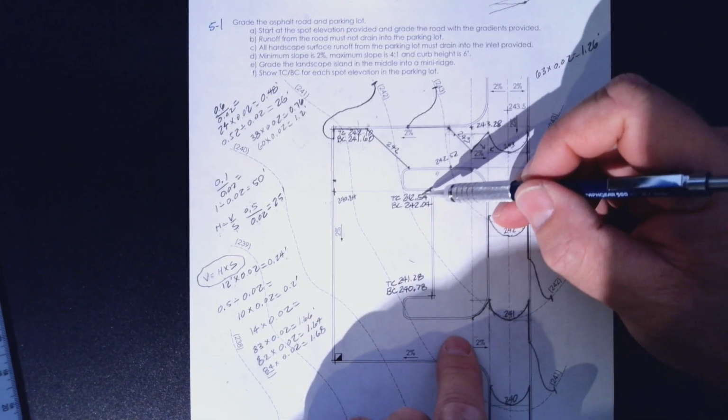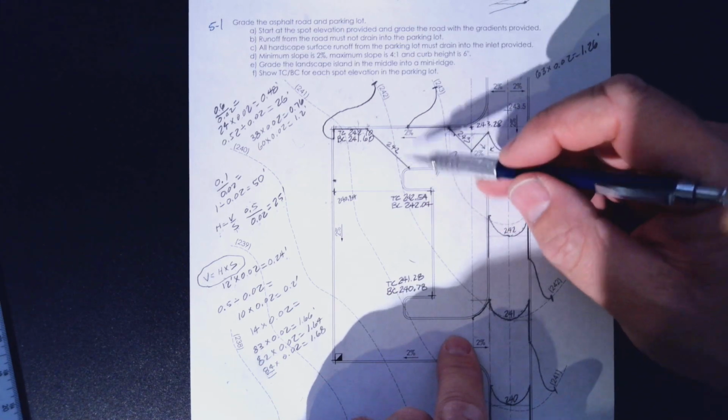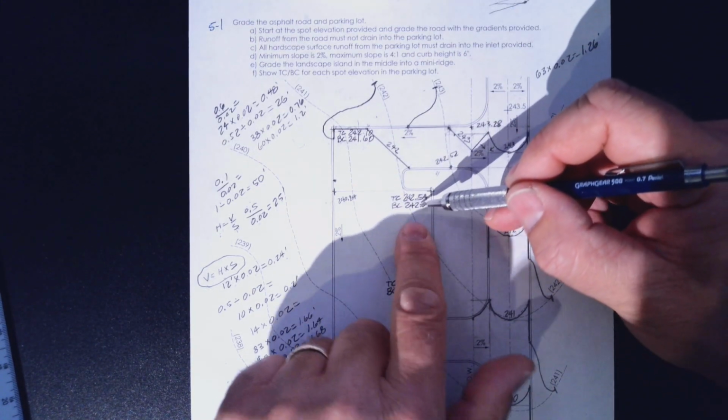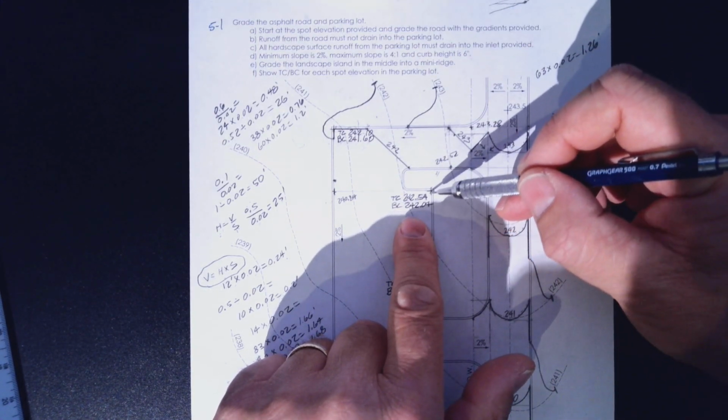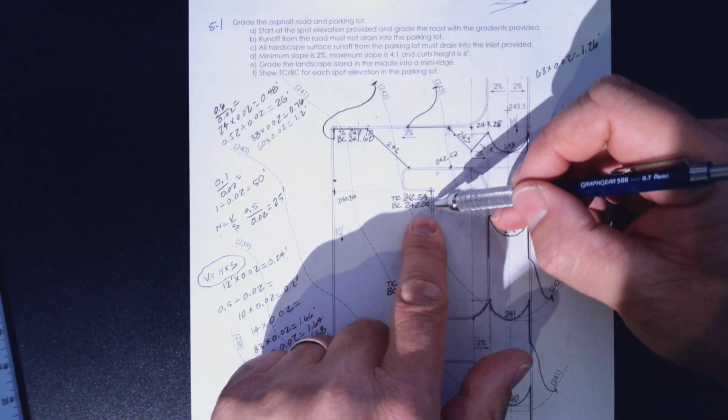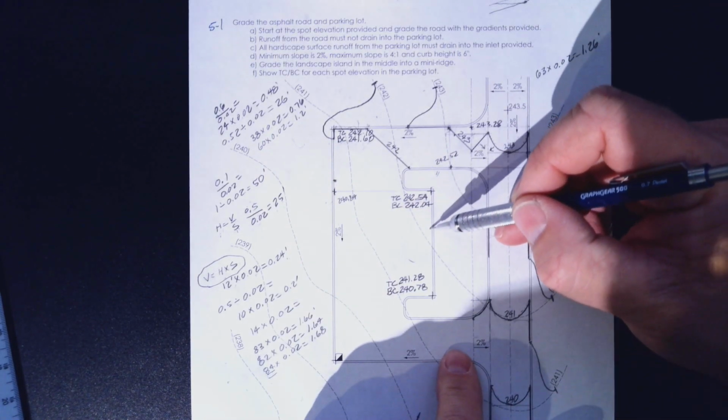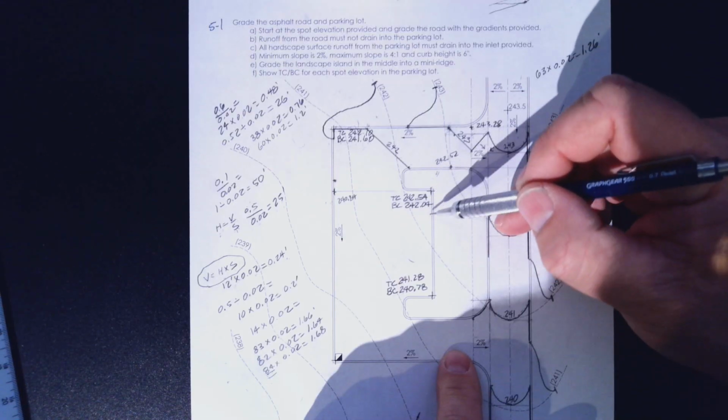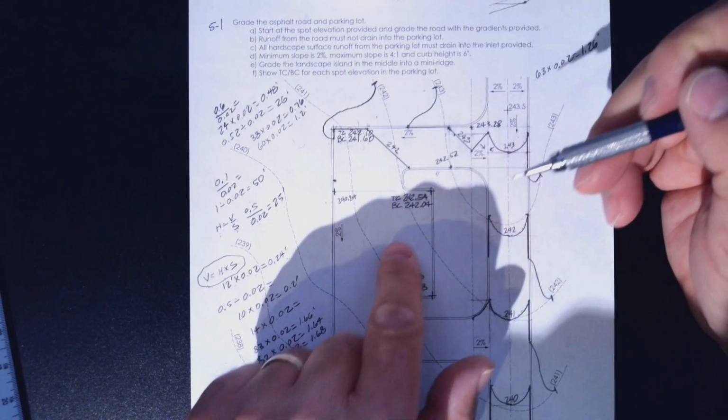Let's find 242 first, right? Because it's 242.04, so we've got to drop 0.04 feet vertically to get the 242 contour on here.